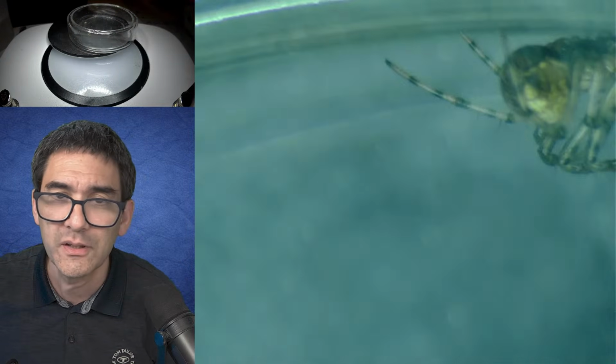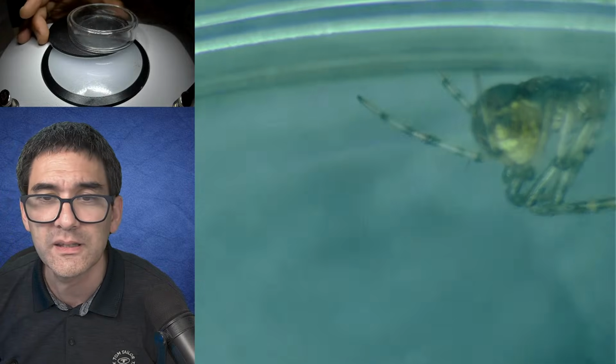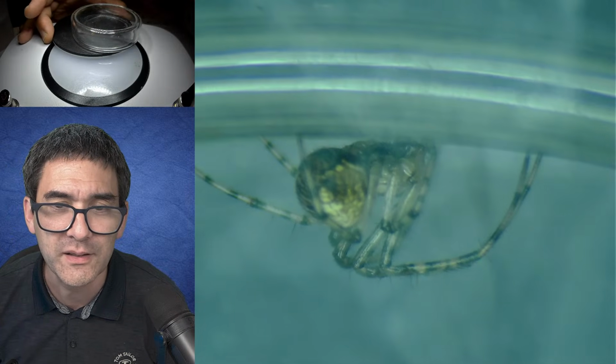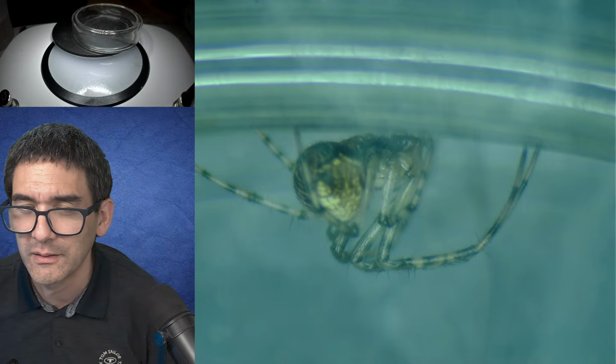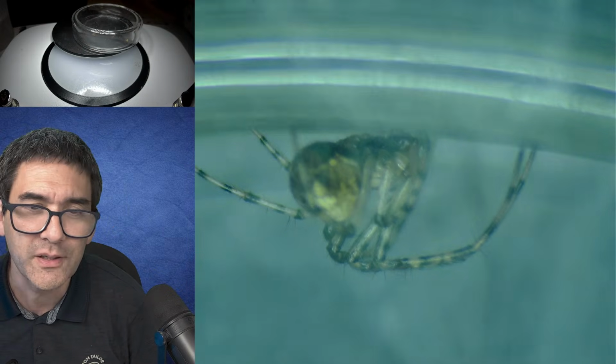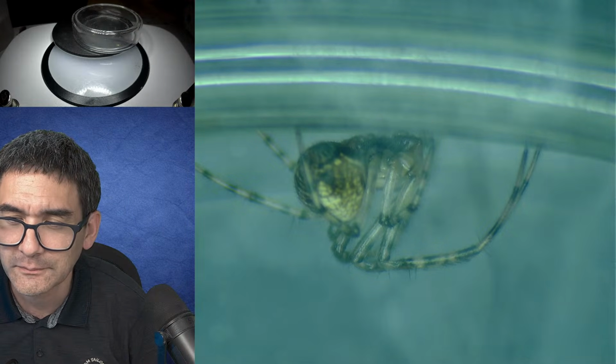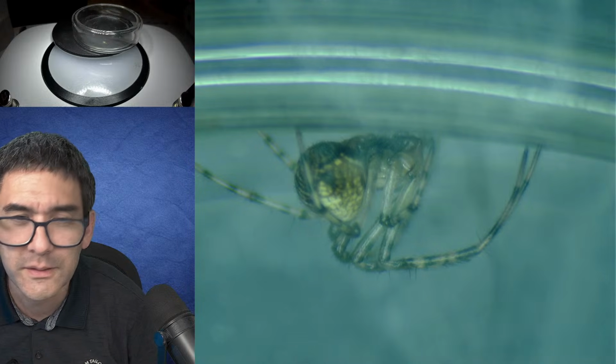Because if you just zoom in, it's incredibly complex, and that's also one of the things that fascinates me. Peacock spiders, yeah.